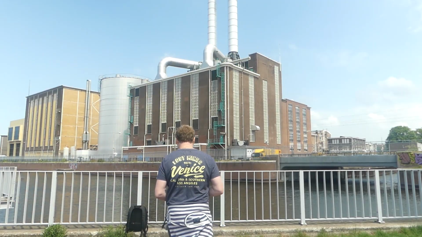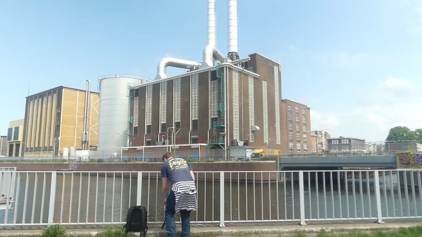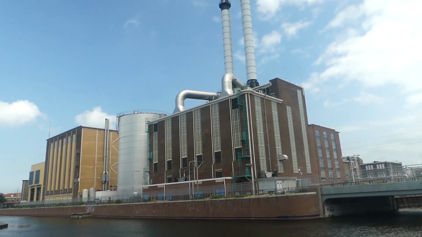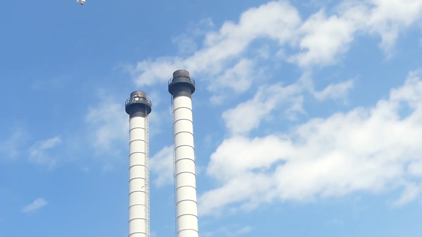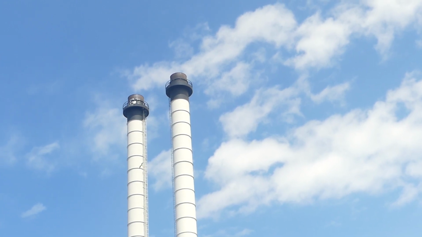Guys, welcome to another episode, and this one's all about time lapses. I've got my camera set up over there, and it's taking stills of this big power plant that's in The Hague. This power plant is a really imposing structure on the skyline, which has a lot of interest with the two smokestacks sticking out of the roof.